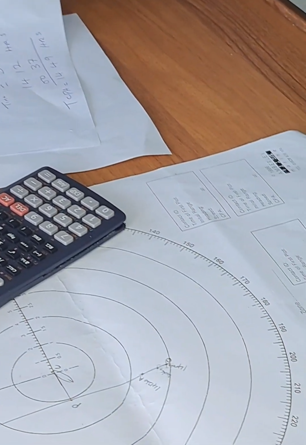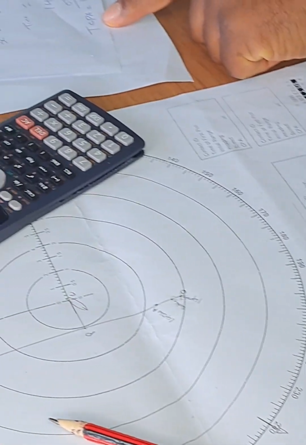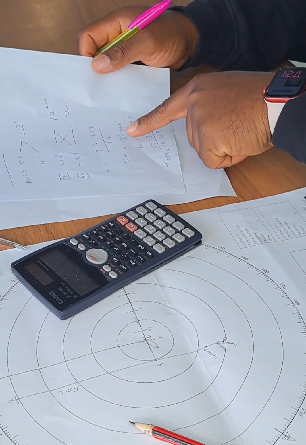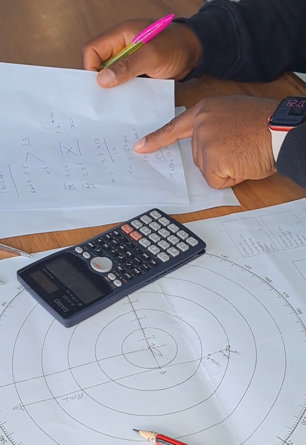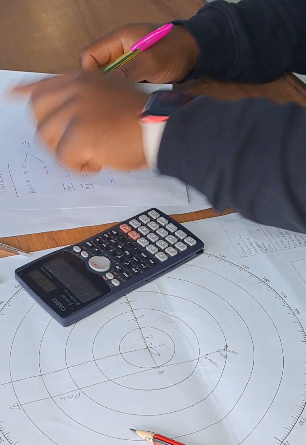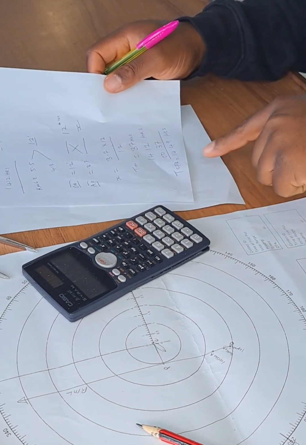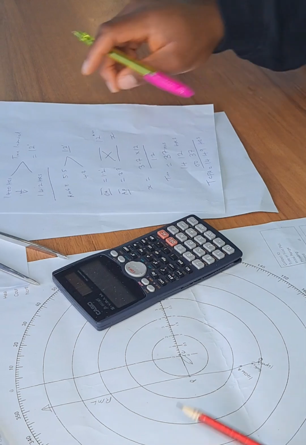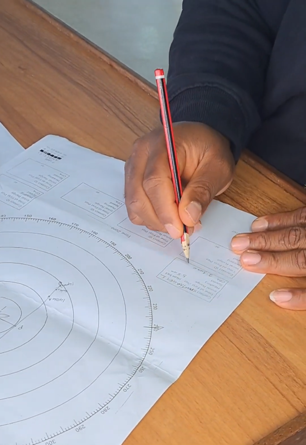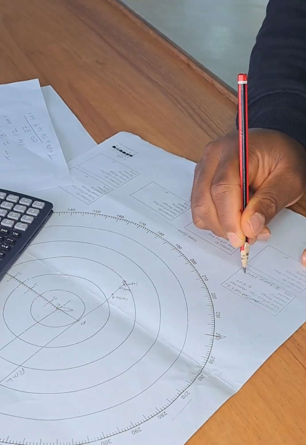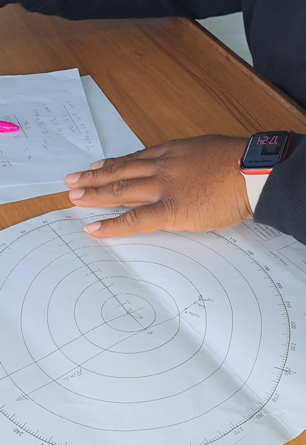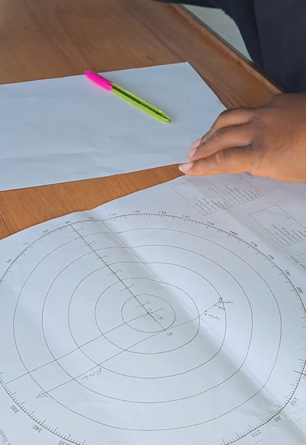So, gentlemen, the time to the closest point of approach is 1449, but it will take 37 minutes for you to have a CPA of 2.1. I hope this is clear. Then the time will be 1449. So we can record 2.1 at 1449 hours.